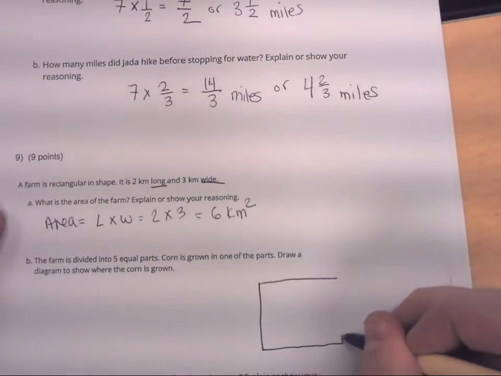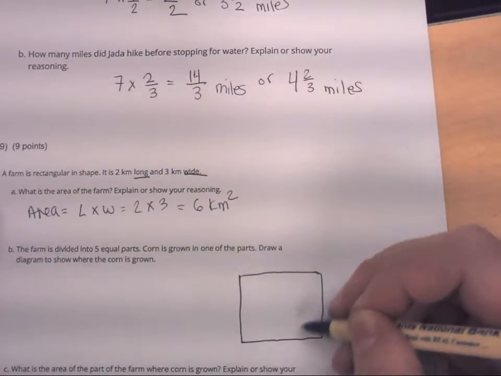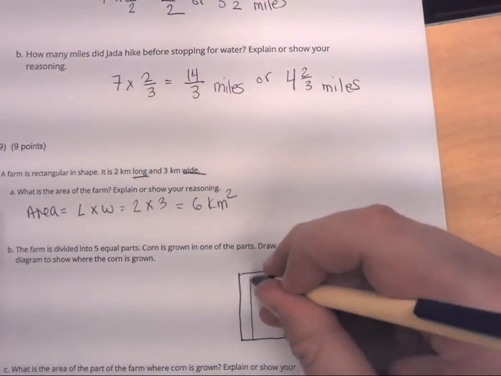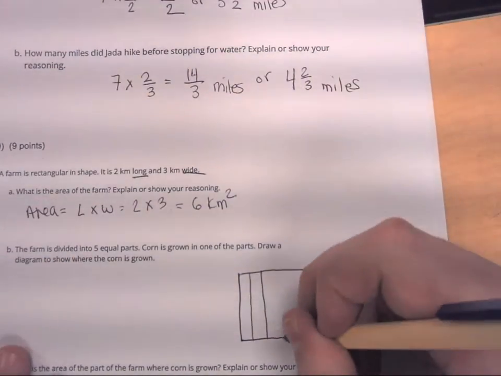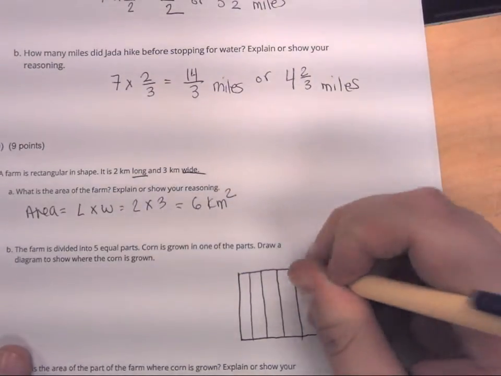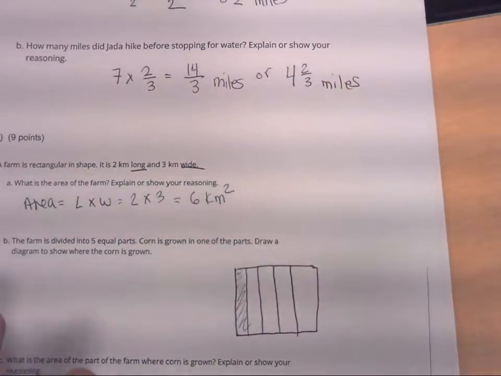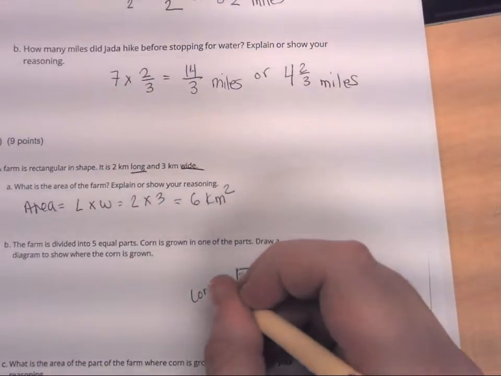So here's a rectangle. This whole thing is the farm. And we're going to divide it into 5 equal parts. And I'll just color in right here to show where the corn is. So that part of the farm is for corn.